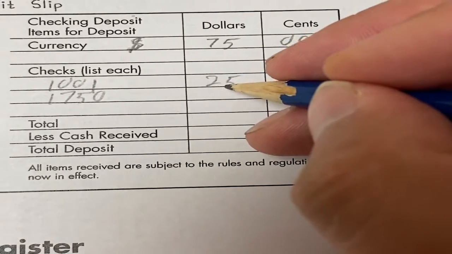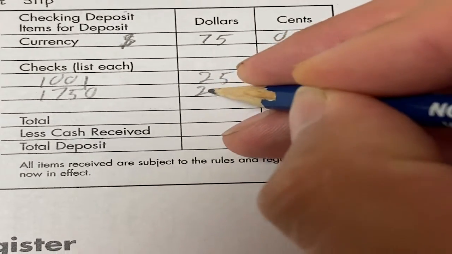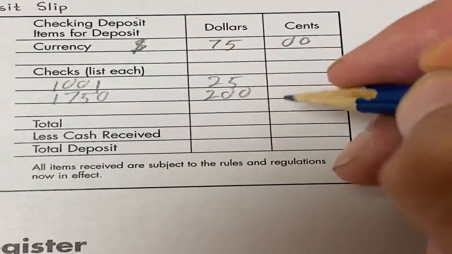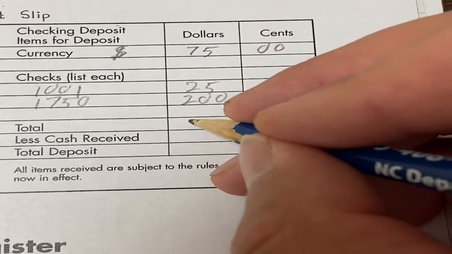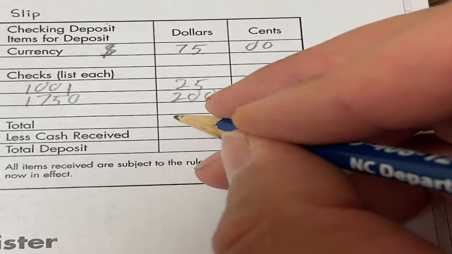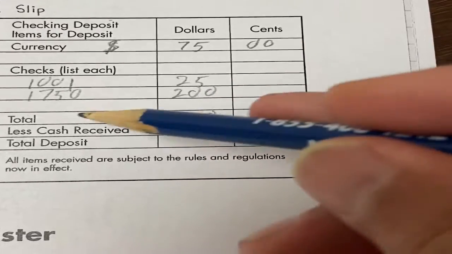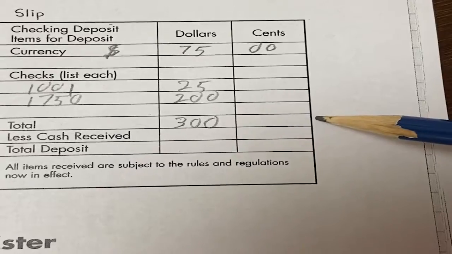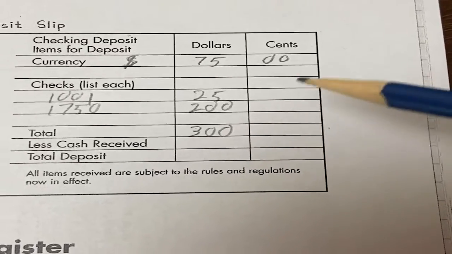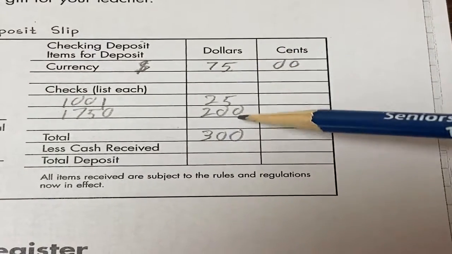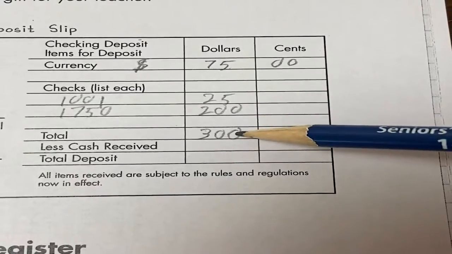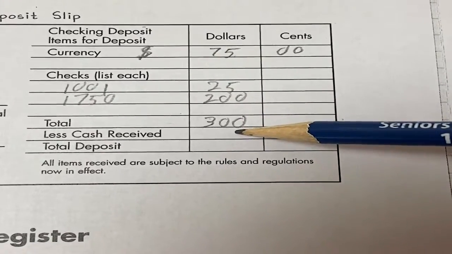This helps the bank if you're making a large deposit with multiple checks, that it lets them know which check goes with which dollar amount. And then down here you're going to have the total that you are going to need. That is going to be the sum of all cash and checks that you have in your deposit.